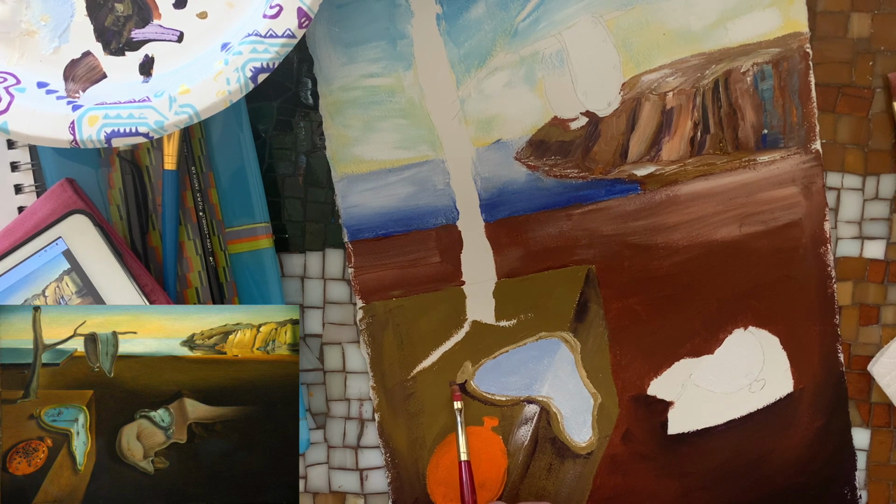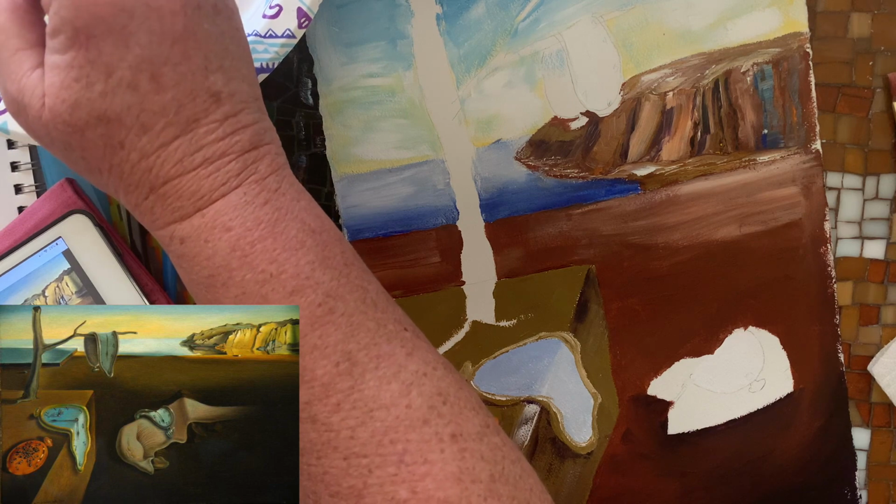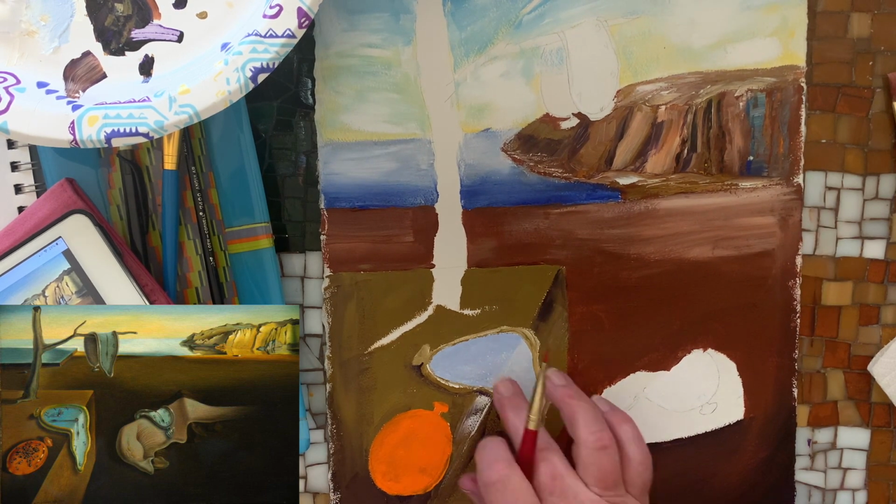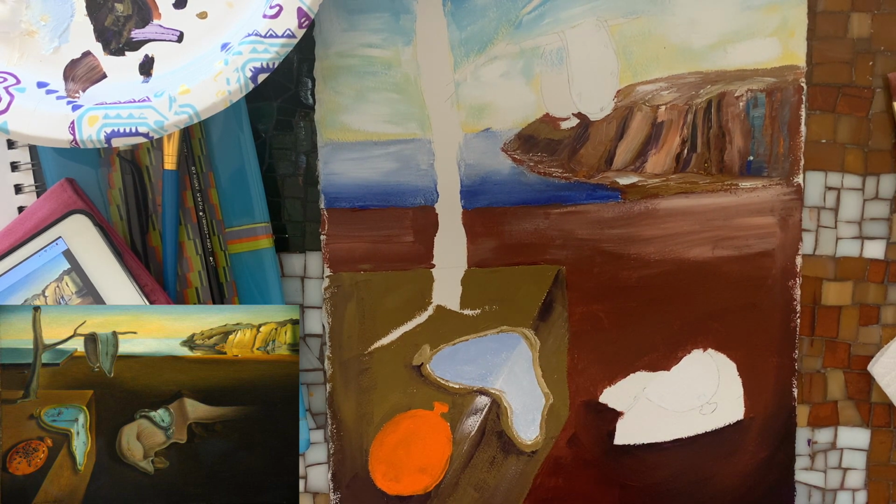Wiped off my brush. Get some of this tan again. And blend the line. There we go. We've got to let that dry. I'm going to write the numbers in with a pen.